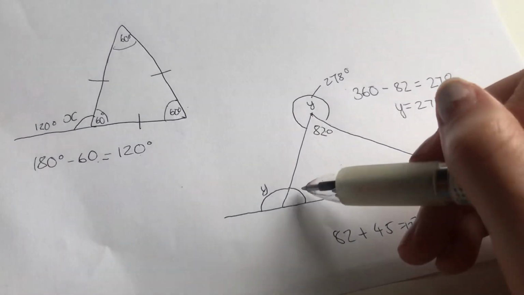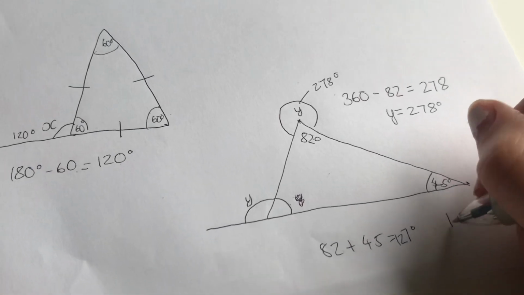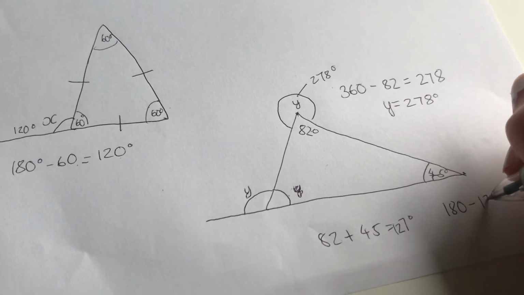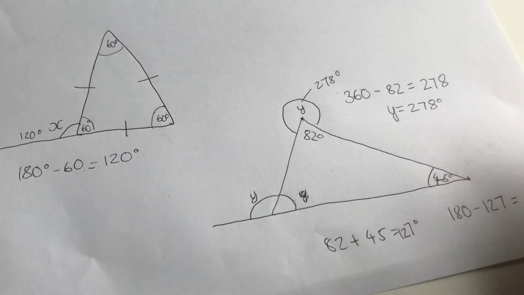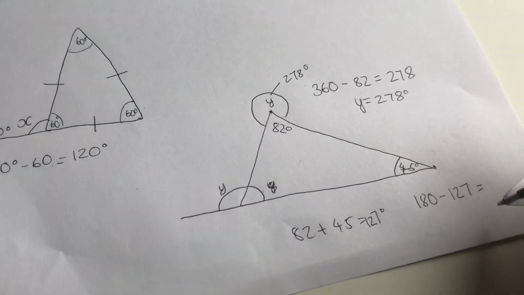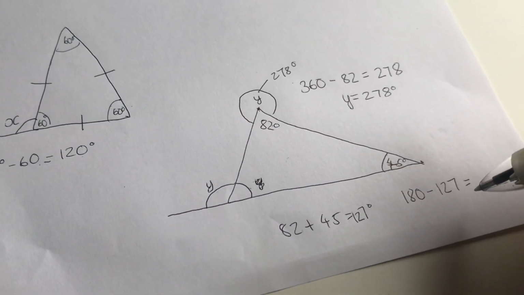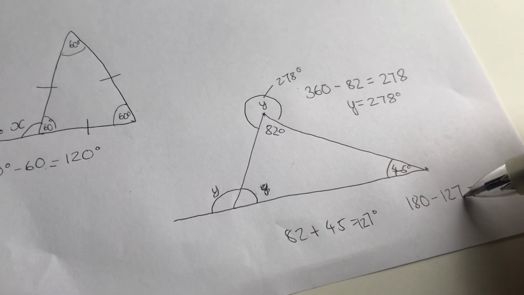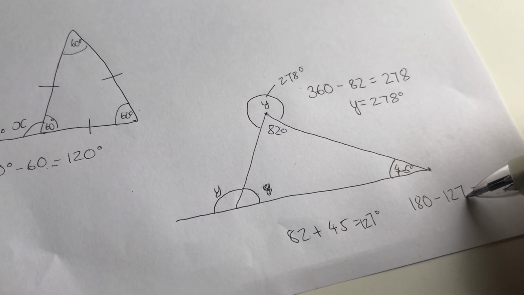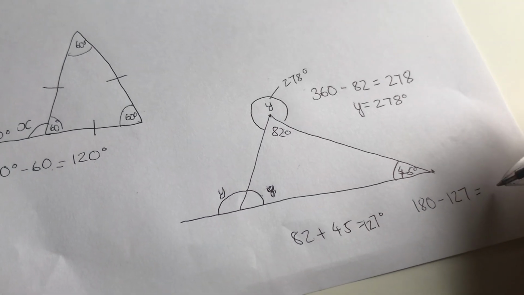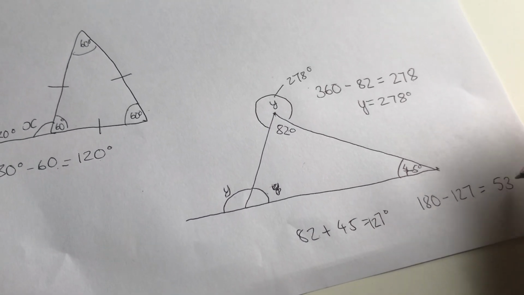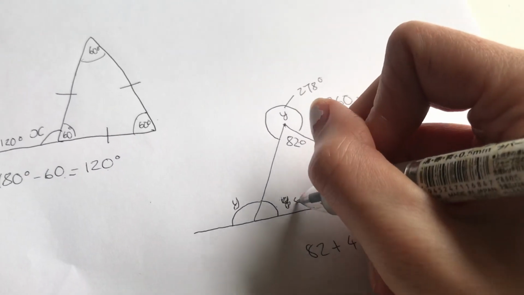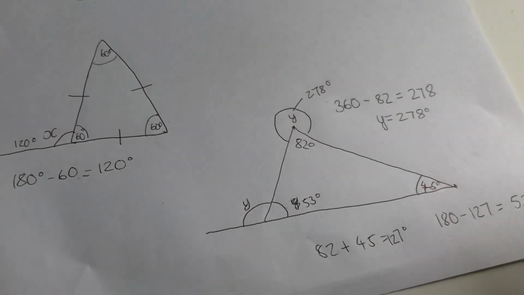So if I want to work out what this last angle is, I can do 180, take away that 127. Remember, if you do need to do column method, that's fine, but preferably, let's see if we can do these mentally. So 127, add 3 takes me to 130, 130 to 180 is 50, so 53 degrees. So this one down here is going to be 53 degrees.